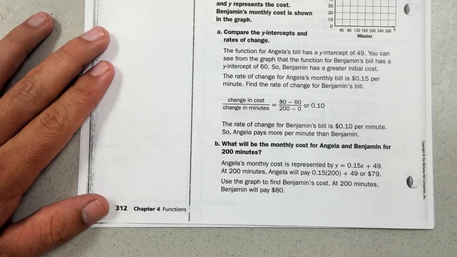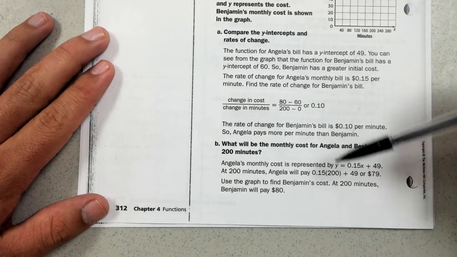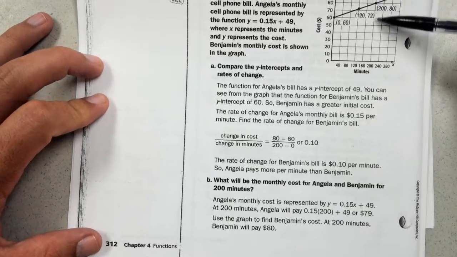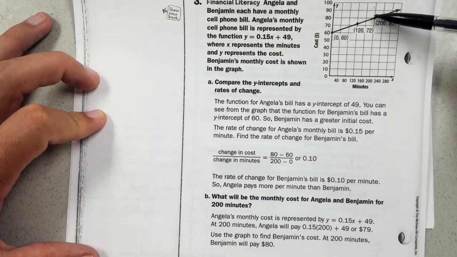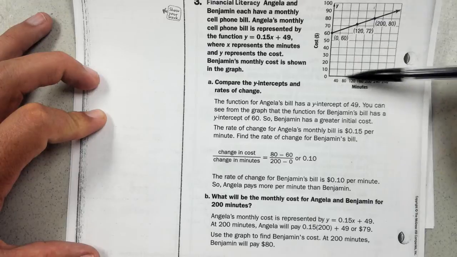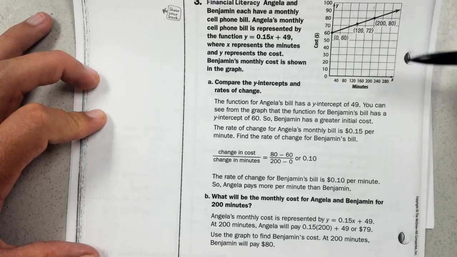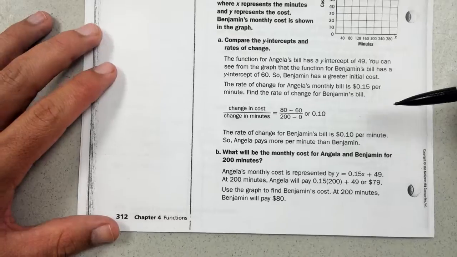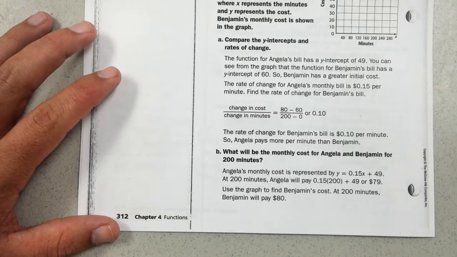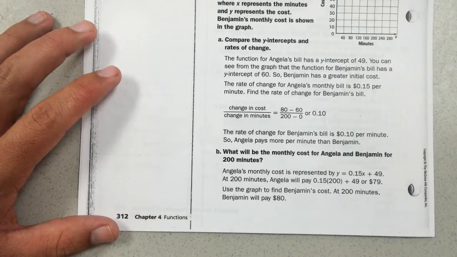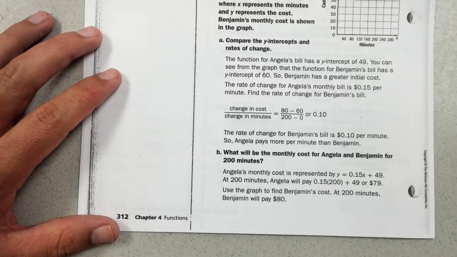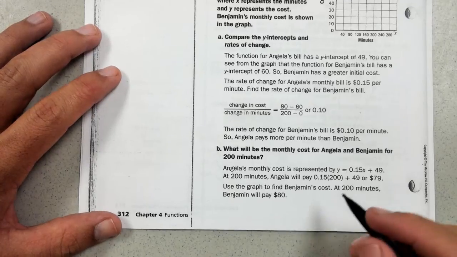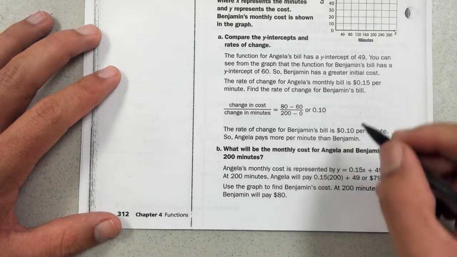And then on this one, if you just look at the graph, it told you that at 200 minutes, his bill was $80 right here. It's at the top of this example. At 200 minutes, his bill is $80. It may not always do that, folks, and it's lucky that it did on this one. Otherwise, you need to have that equation so that you can substitute in for 200 minutes and then solve it.